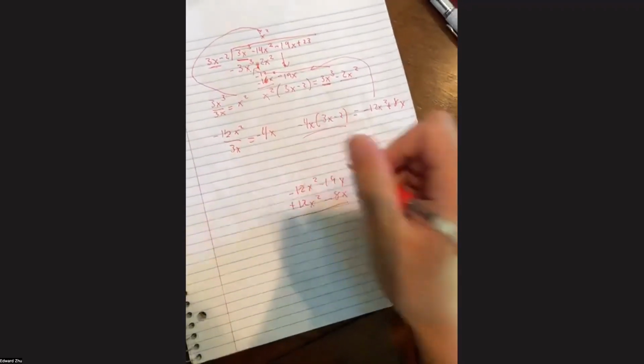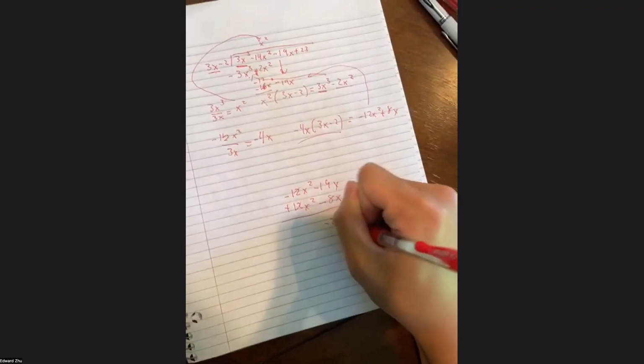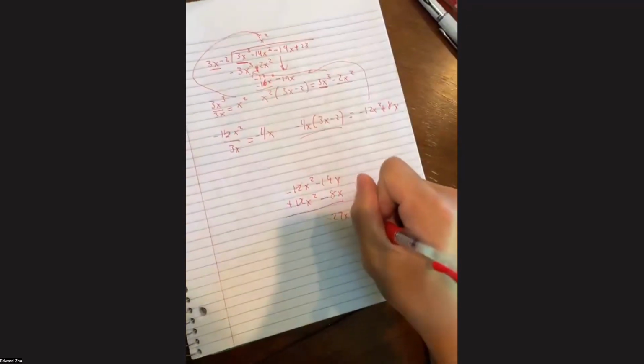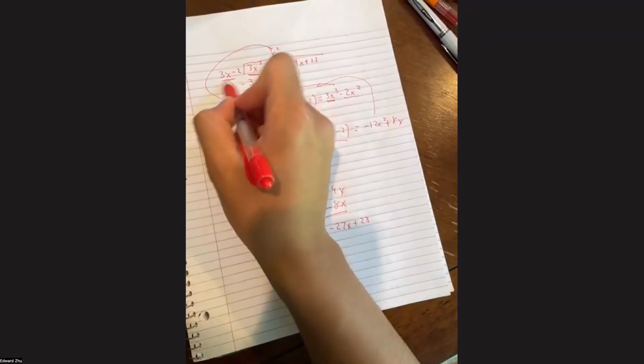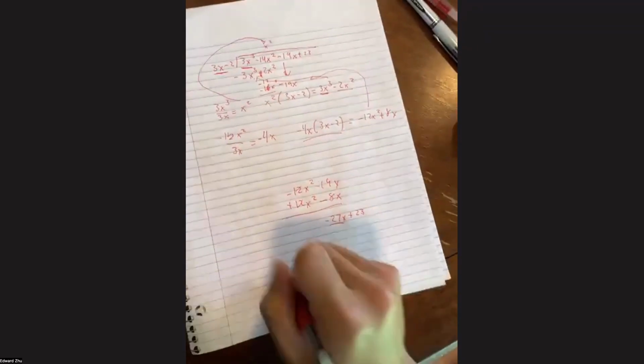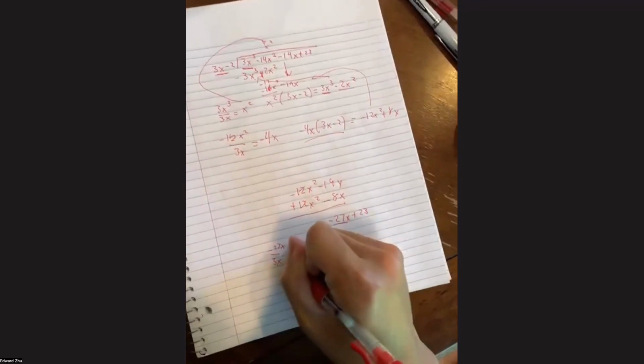Afterwards, these two would cancel out, and you would get negative 27x. Move the 23 down, plus 23, right? And then again, repeat the process. Negative 27x divided by 3x equals negative 9.